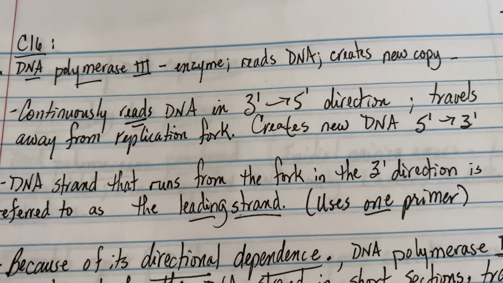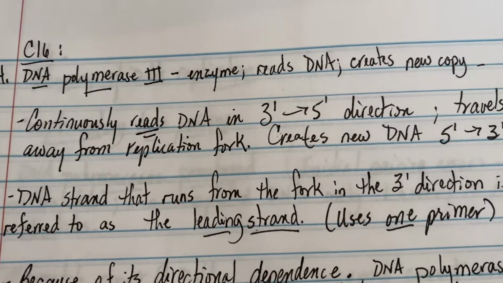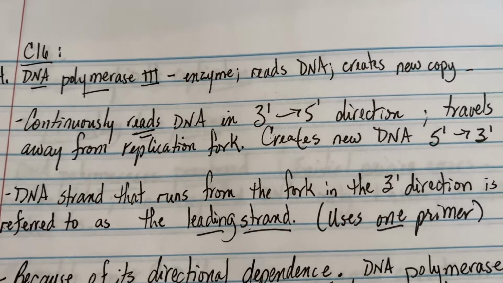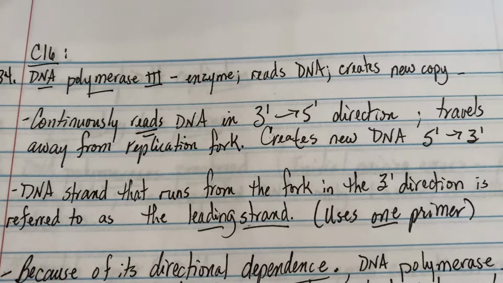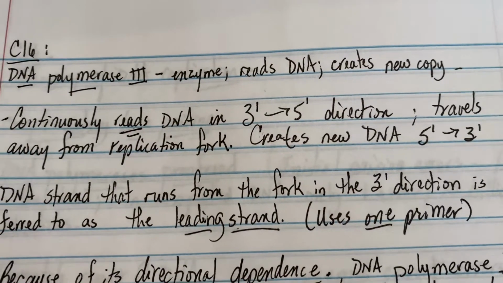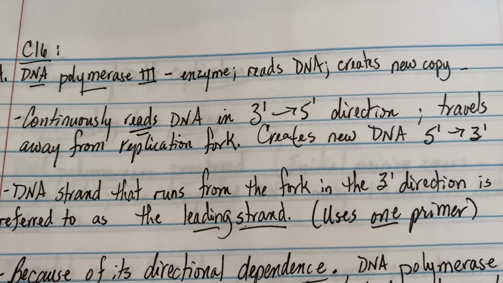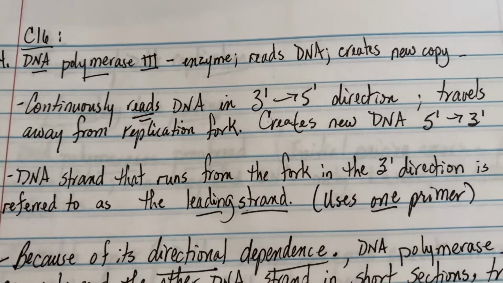Now, the DNA that runs from the fork in the 3' direction is referred to as the leading strand. And this is not a problem for DNA polymerase III. It just continues to add one nucleotide after another. And it can start using only one primer. That's that RNA primer, remember?